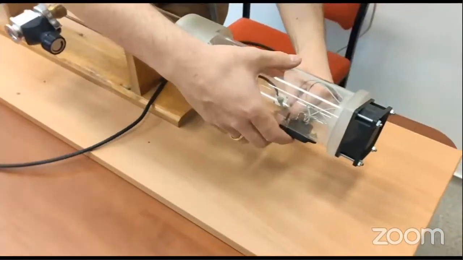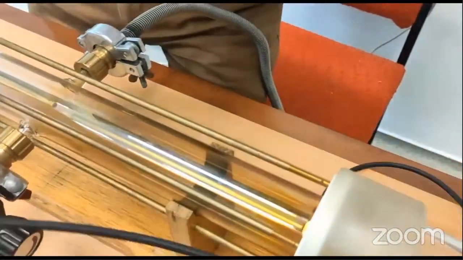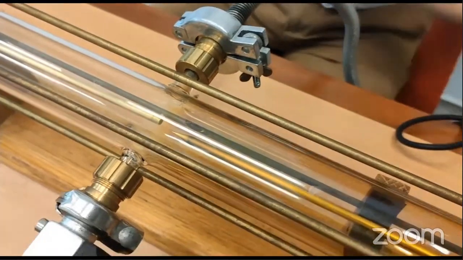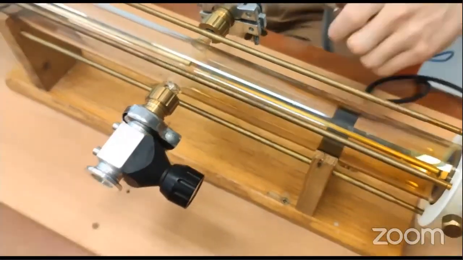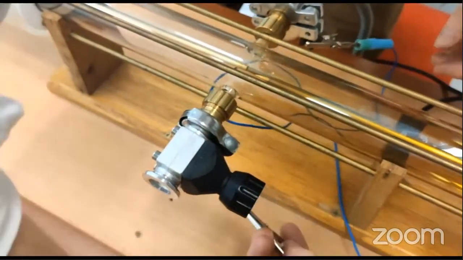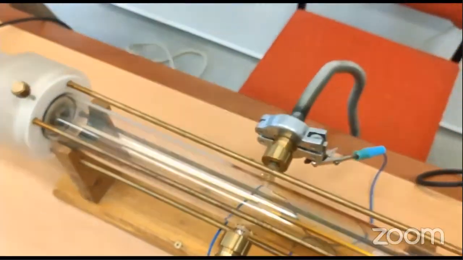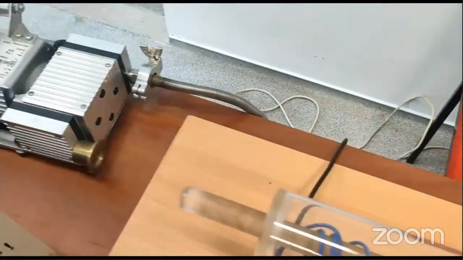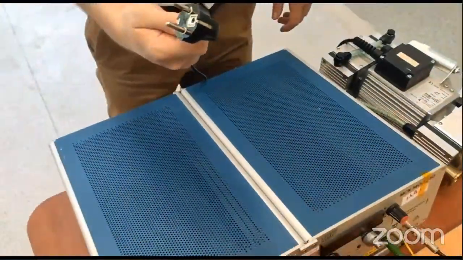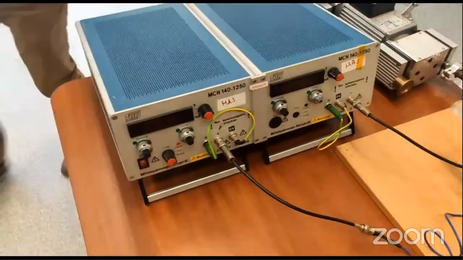It is very important that while we are making these connections, the power supply should be visibly disconnected from the mains, so that there's no risk of electric shocks. The final step is to ground all metallic parts, for example the inlet valve. Having set up everything, after the final checks that everything is okay, we can plug in the power supply, and then we can switch it on.